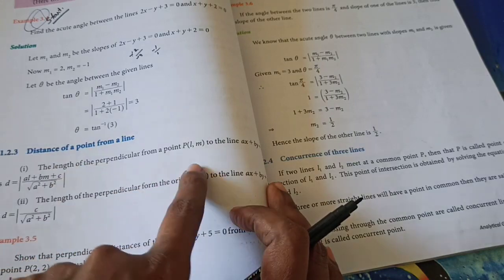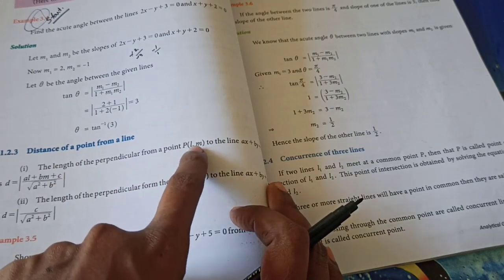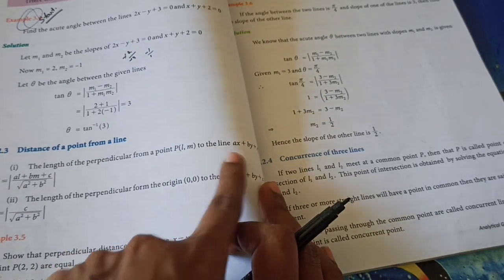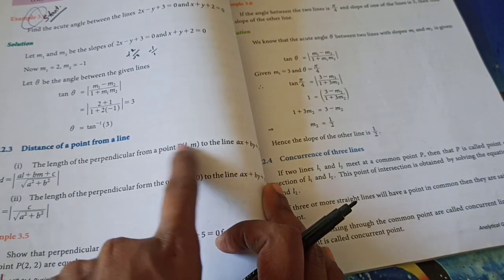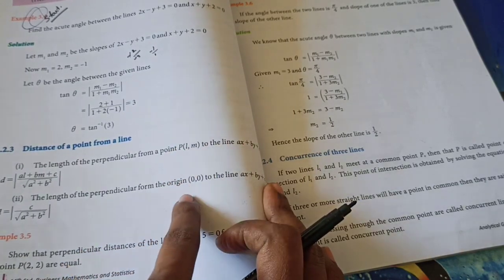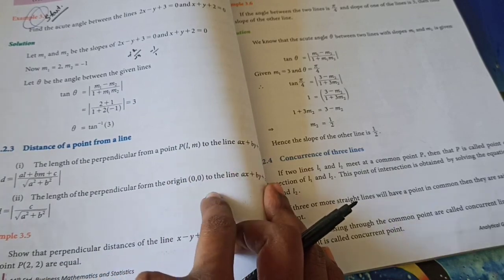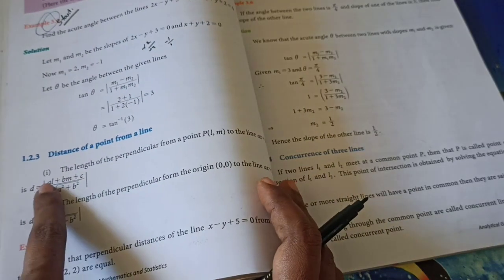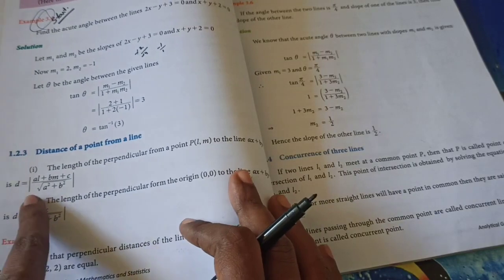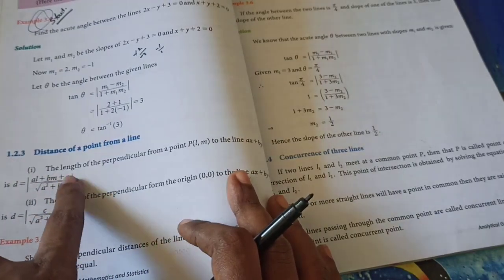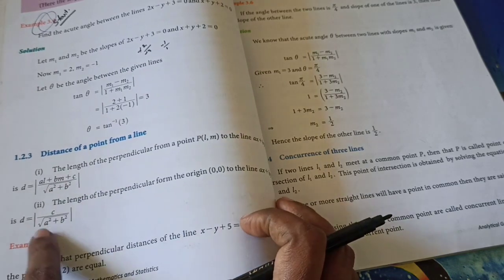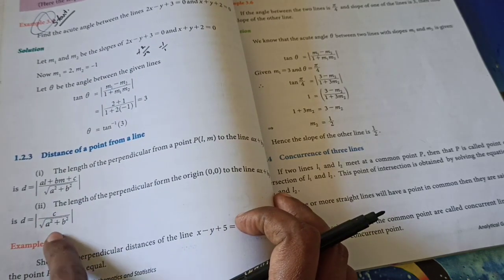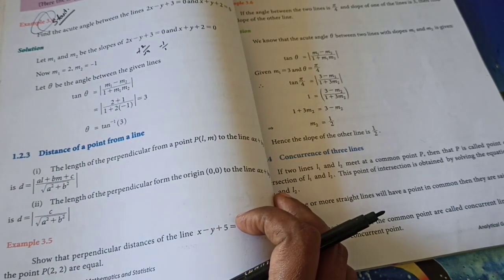Why? Here it is from a point P of L comma M to the line. Here it is origin to line. That's the difference between the two formulas. Here point to line, here also point to line, but the point is origin. So the formula is distance D is equal to modulus of AL plus BM plus C divided by root of A square plus B square. If it is origin to line, it is modulus of C divided by square root of A square plus B square.